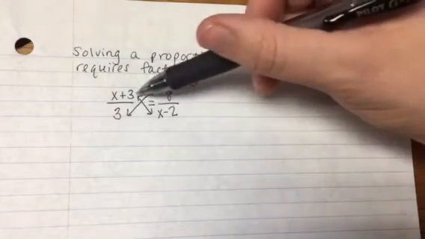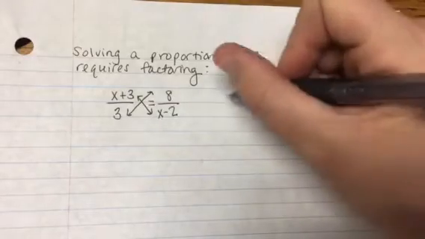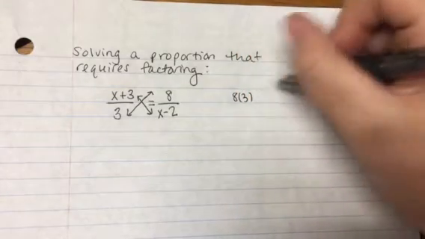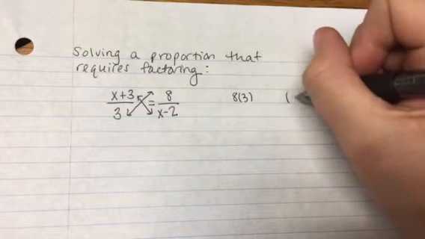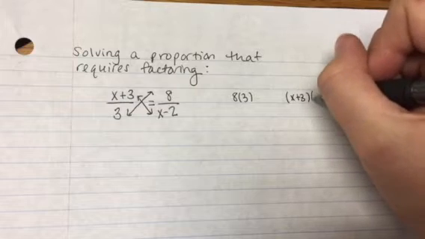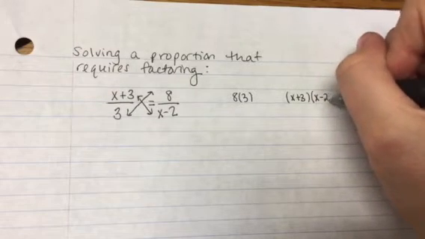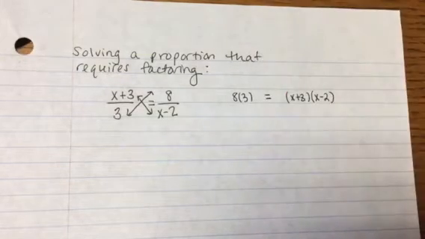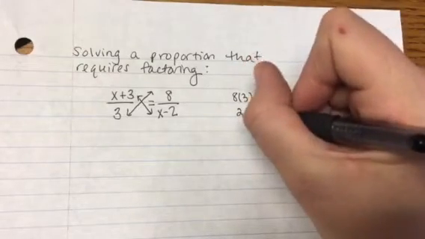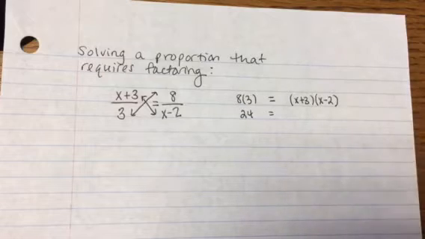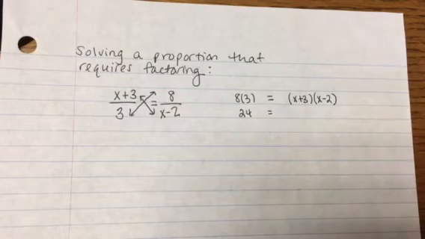So when we cross multiply, we're going to multiply diagonally. So I'm going to do 8 times 3. And my other cross product is going to be the product of the quantity x plus 3 times x minus 2. And remember, our cross products are always equal in a proportion. So when we multiply 8 times 3, that's the easy part. That's 24. The harder part is x plus 3 times x minus 2.